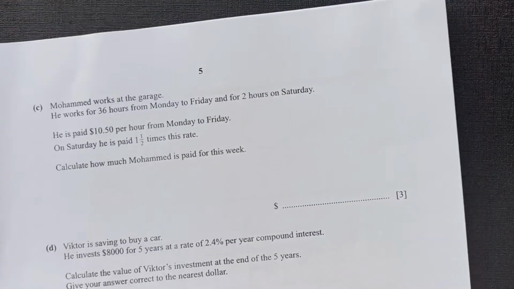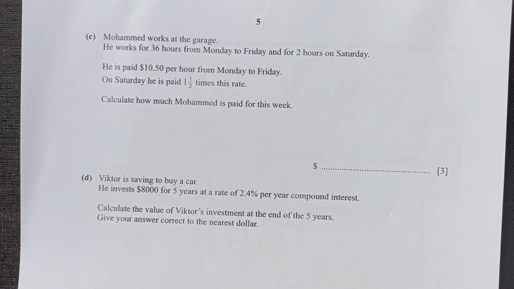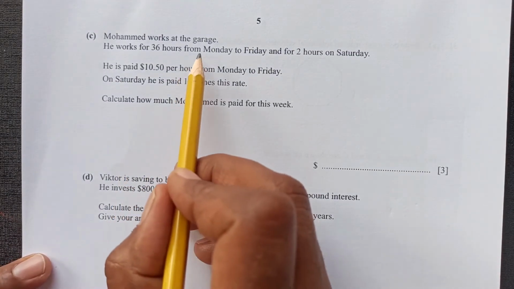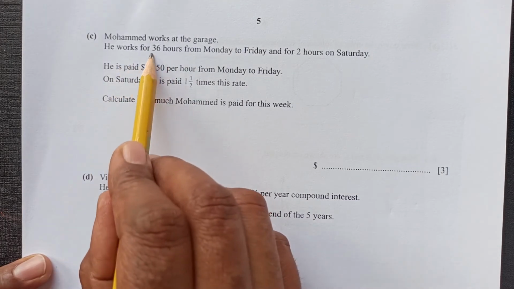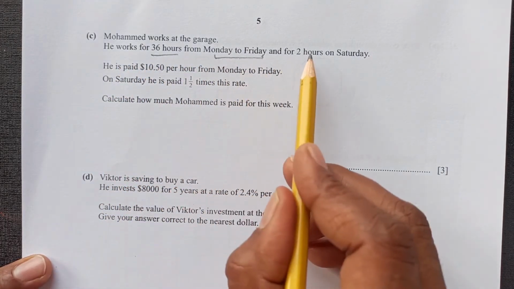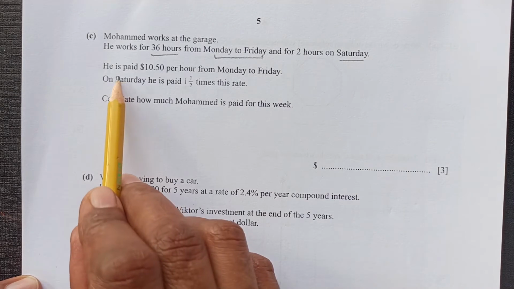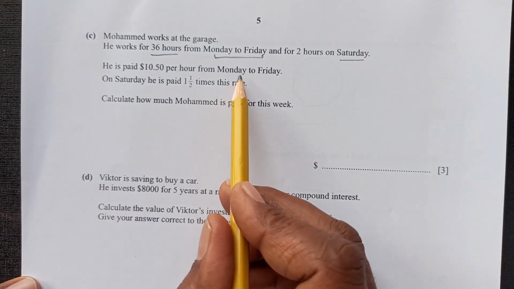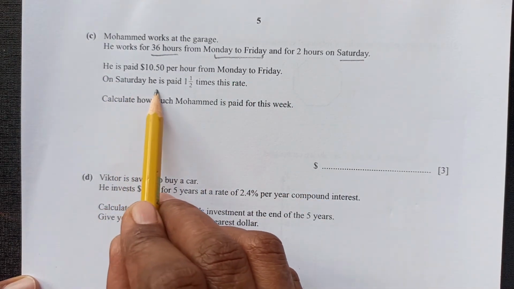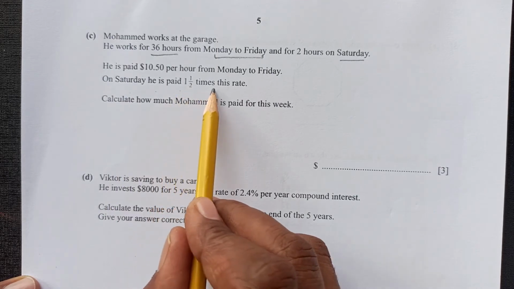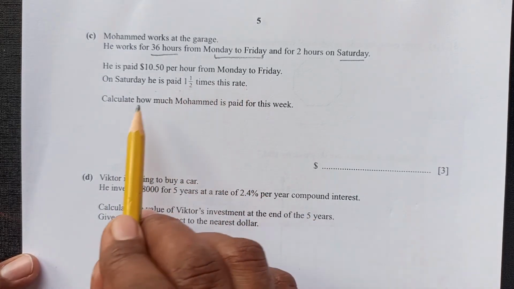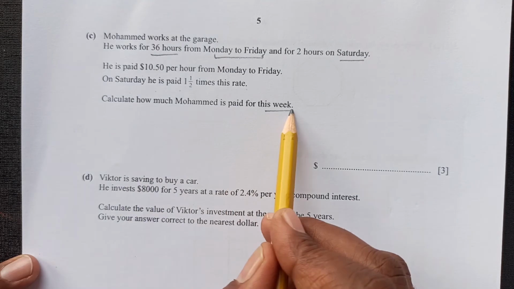Part C. Mohammed works at the garage. He works 36 hours from Monday to Friday and 2 hours on Saturday. He is paid a rate from Monday to Friday, and on Saturday he is paid 1.5 times this rate. Calculate how much Mohammed is paid this week.